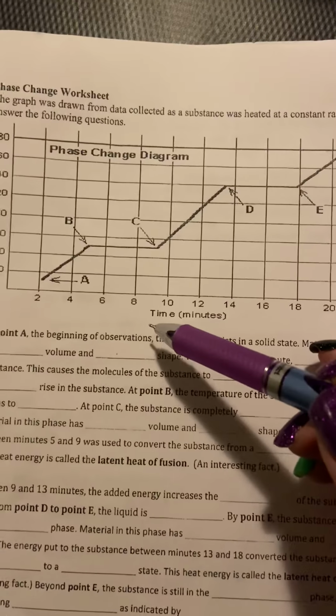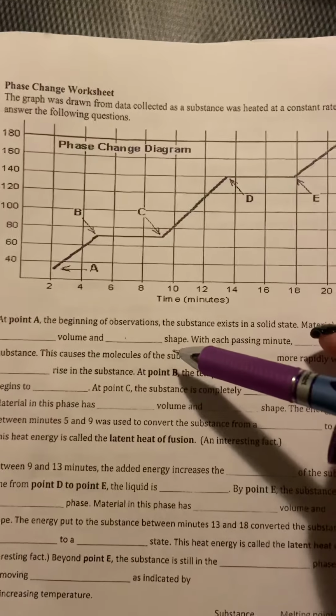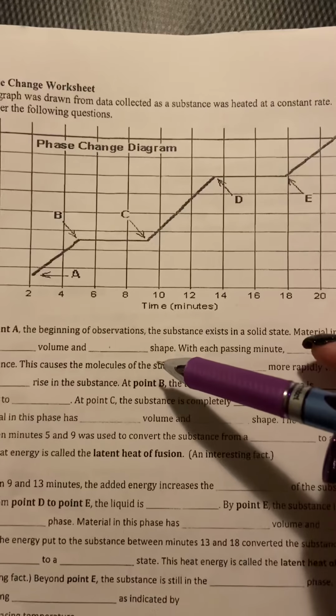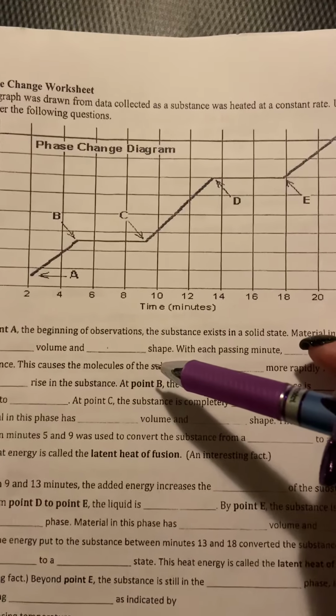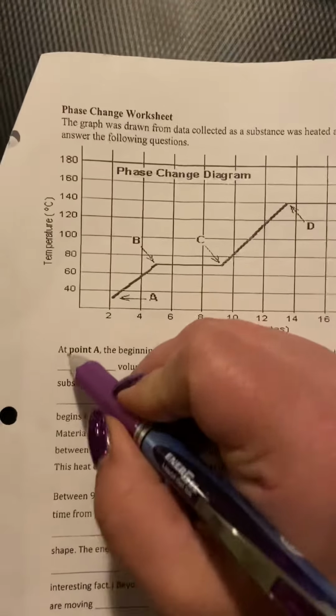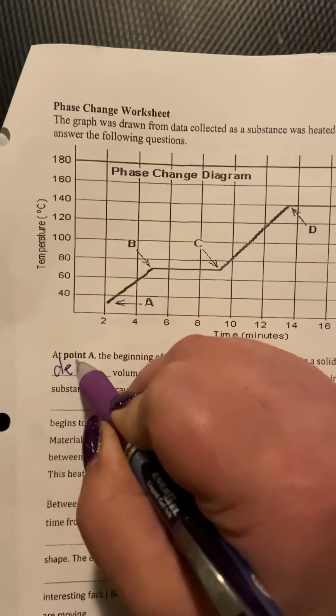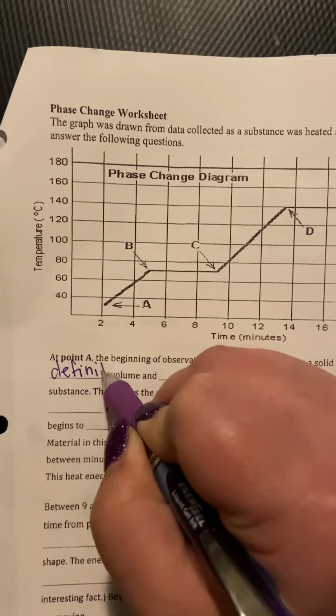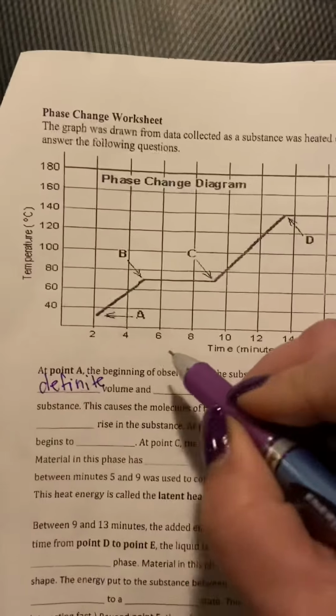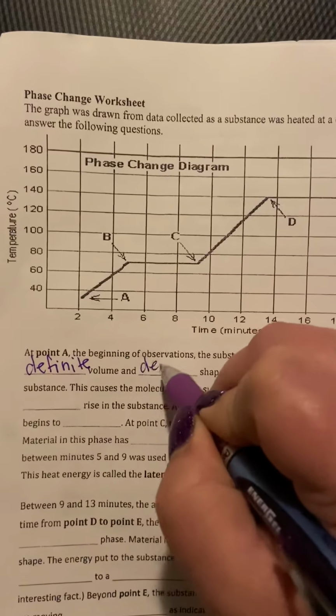So at point A, the beginning of the observations, the substance exists in a solid state. Material in this phase has a definite volume and a definite shape.